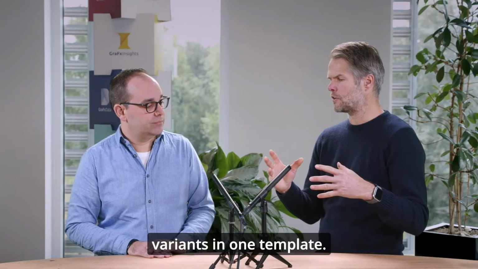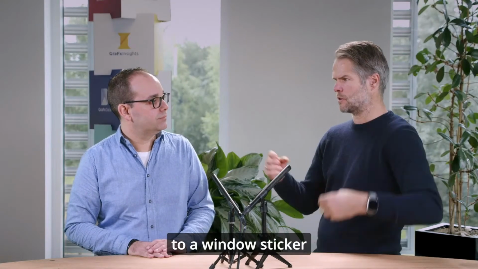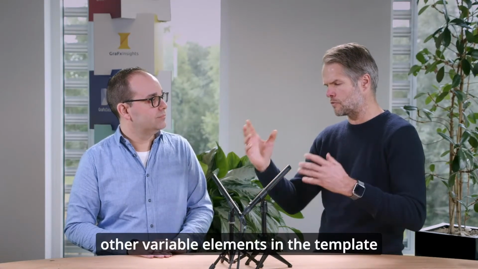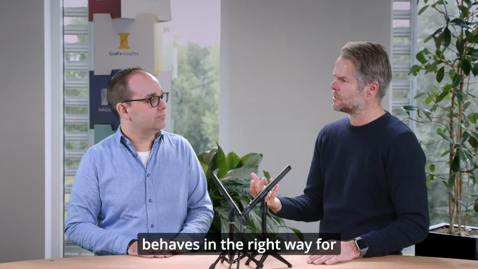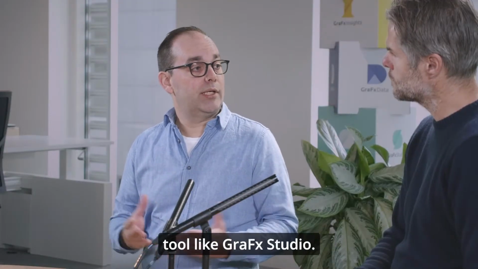Right. Okay. So you put many different variants in one template. You talked about from an Instagram visual to a window sticker for Lord knows how big a window. You talked about how it will respond to different sizes of copy, of other variable elements in the template. How do we make sure that it actually behaves in the right way for all those different scenarios that we're kind of preparing for? Well, it's the beauty of a tool like GraFx Studio.